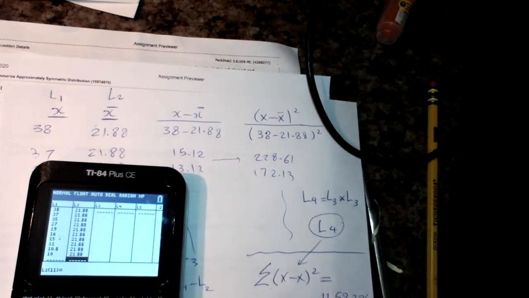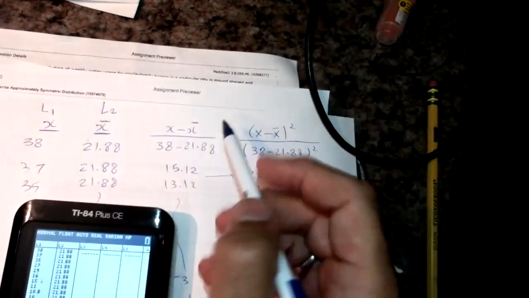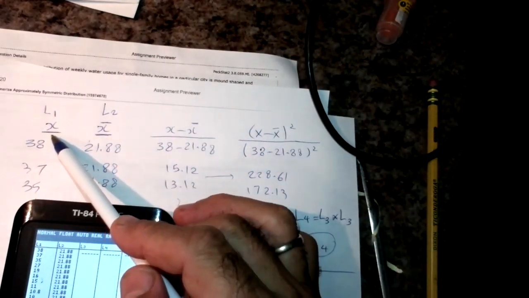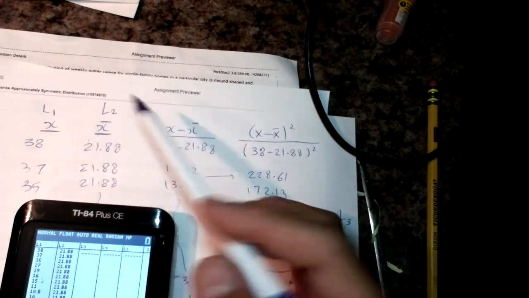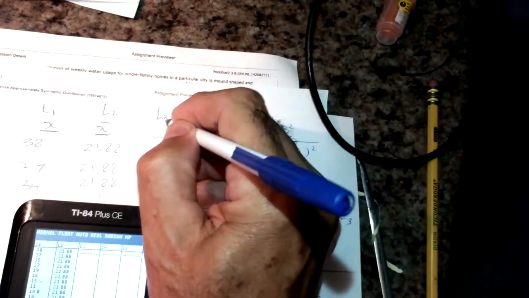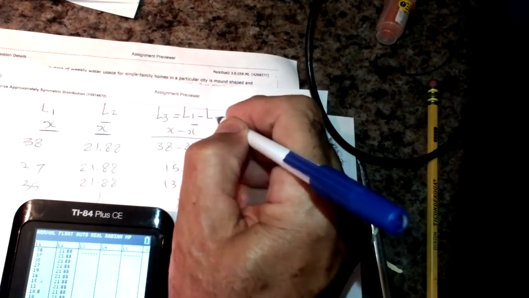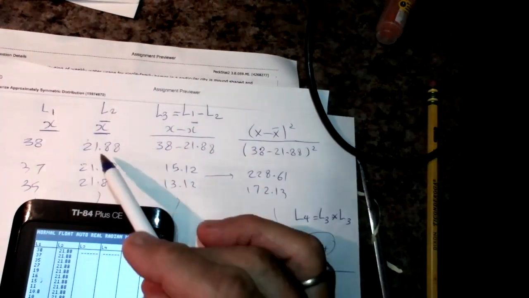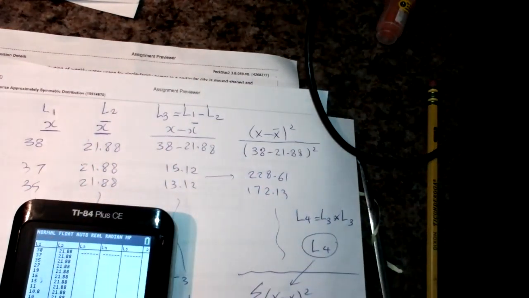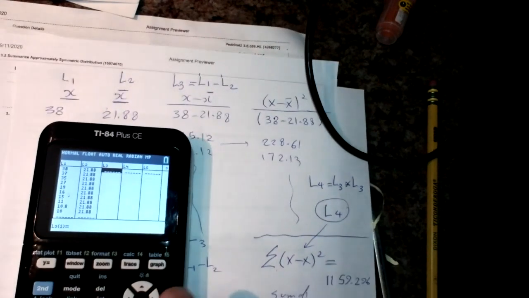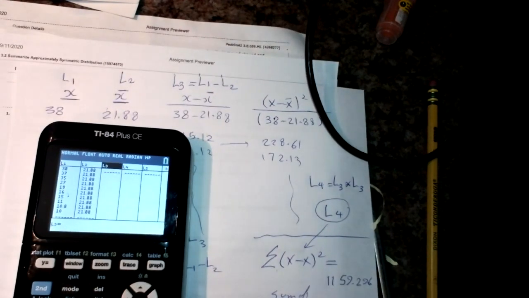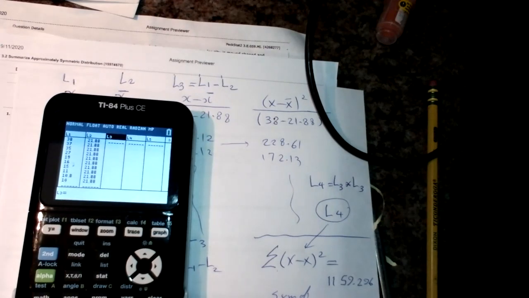Now, what is L3? L3 is asking you to take this one and subtract L2 from it. So your L3, in fact, is asking you to take L1 minus L2. Take every number on L2 and subtract from L1, right? So to do that, you got to go all the way to the top. You got to go here to do that, not here. You go up, and then when you are there, enter.